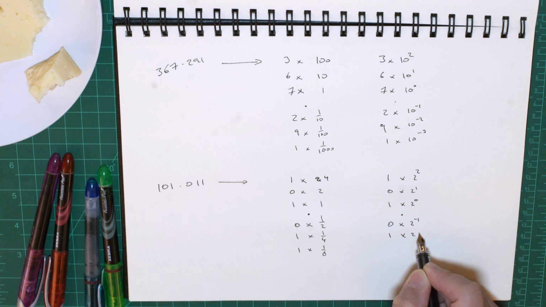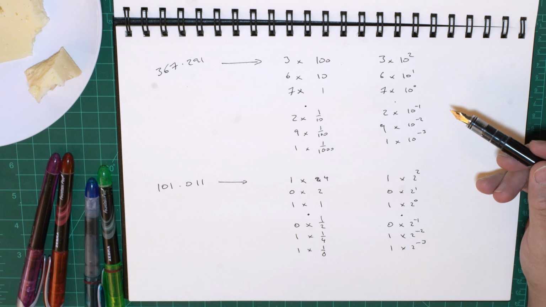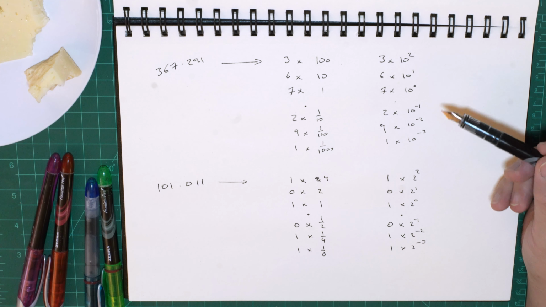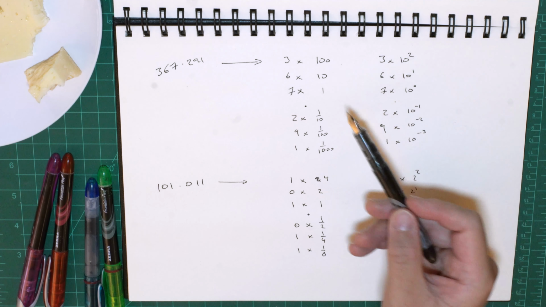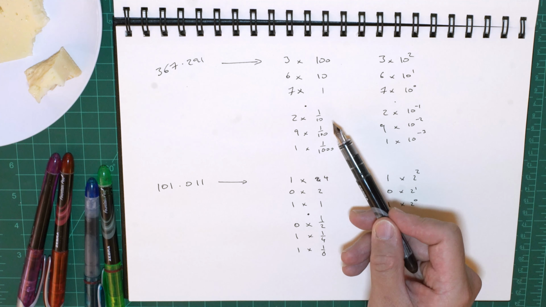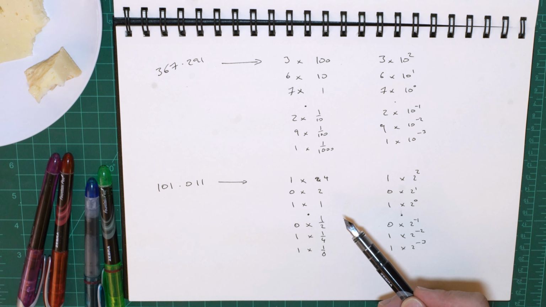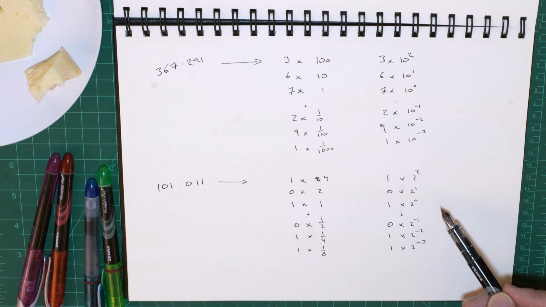Now, if this representation doesn't make sense to you, that's fine. It's not particularly critical. What I'm demonstrating here is that there is actually a pattern. It's very easy to see here because it's tens, hundreds, ones, and then tenths, hundredths, thousandths. It's less obvious here if you're not familiar with binary numbers, but if you are, you'll notice these are all powers of 2, which is exactly what we're showing here.